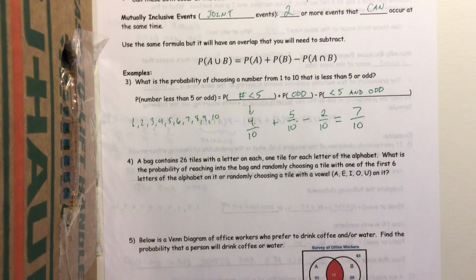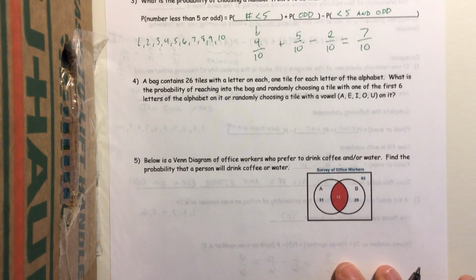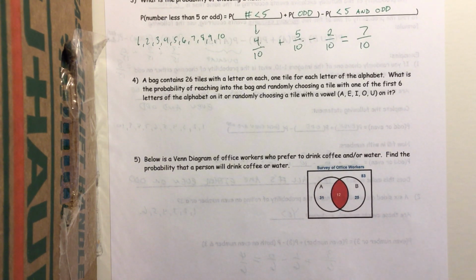All right, we got 2 more examples here. If you ever want to hit pause and try it on your own and then see if you got it by listening to me, that's not a bad idea.